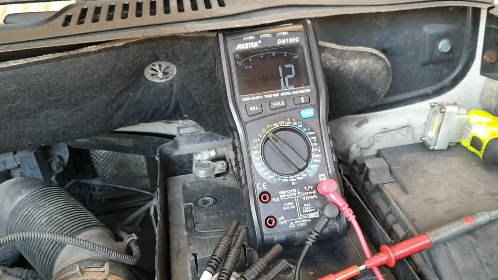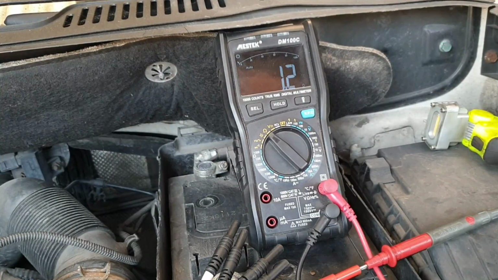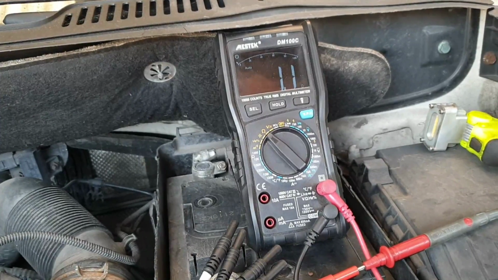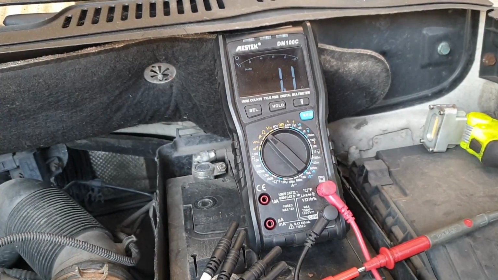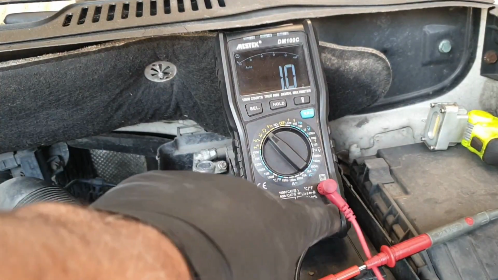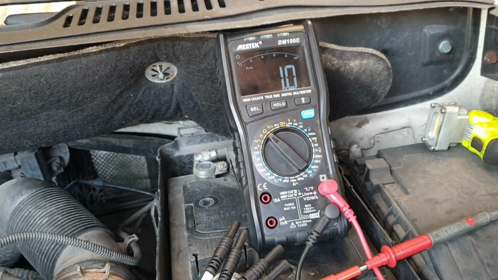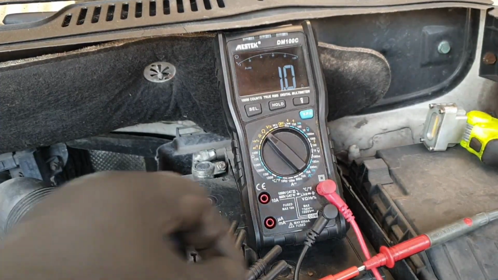So it's 1.2 now, 1.2, 1.11, 1.1. And look, make sure your connection is all stable and firm, because as you can see the change in the resistance while this connection was not firm. So this is the resistance of injector number 1.